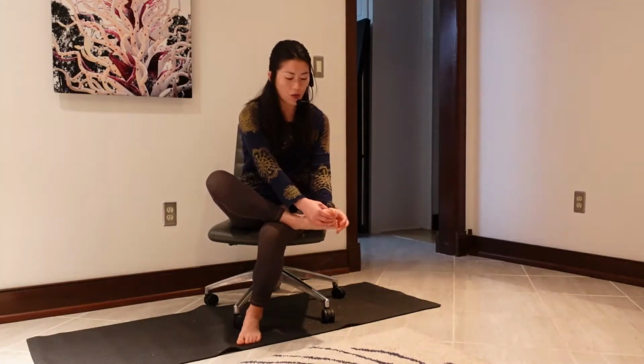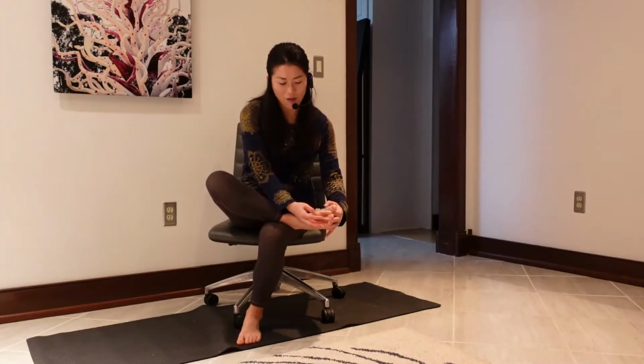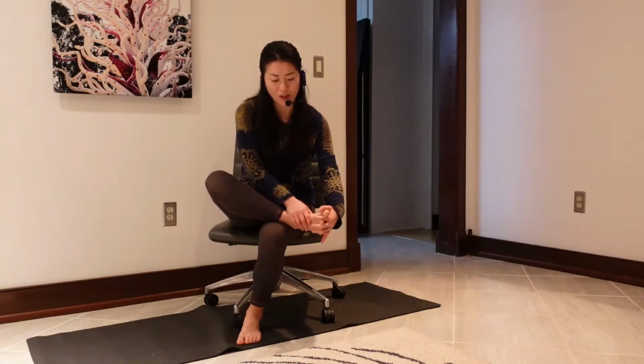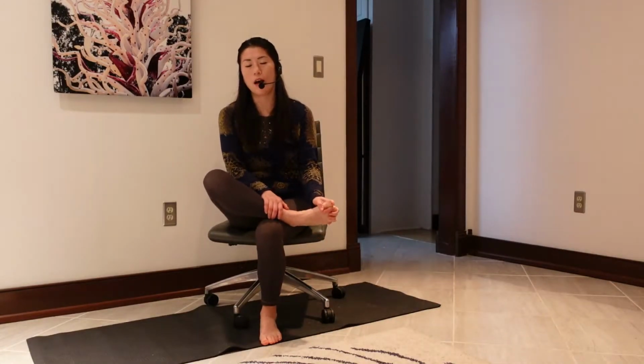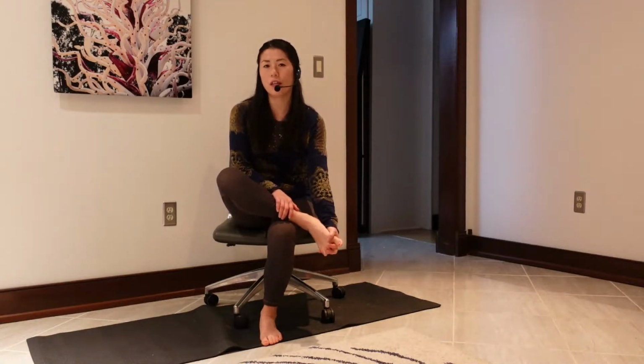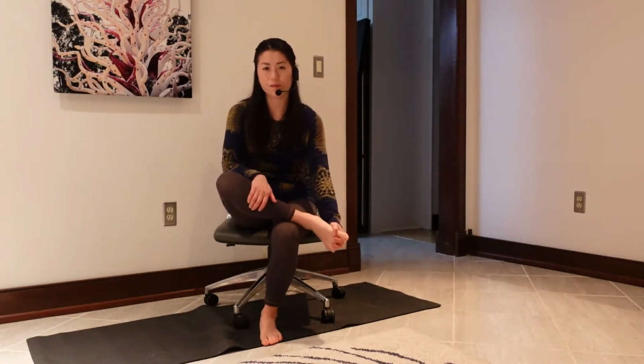My toes are so stiff and I can't really put the fingers in, but okay, let's try that on this side. Push down the foot and up. We're going to try that 5 times, starting now. 1, 2, push down as hard as you can.